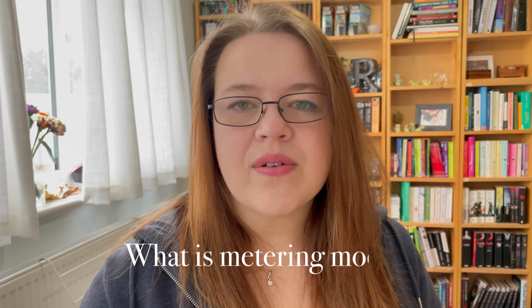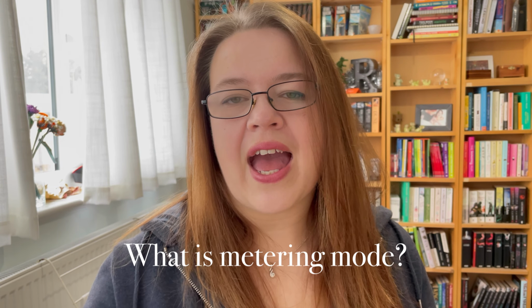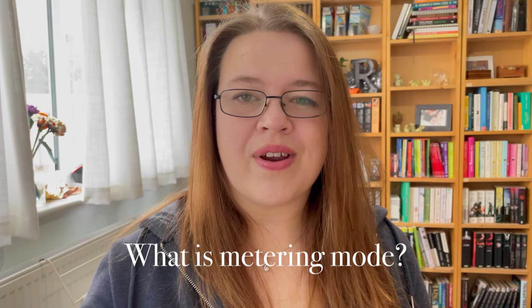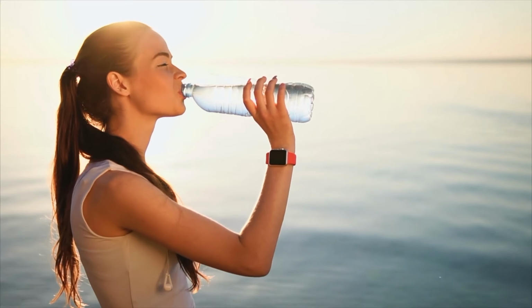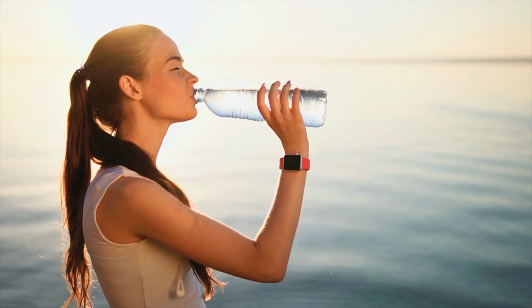Next is going to be metering mode. Metering mode is quite simply how the computer in your camera, that tiny little person who's sitting there doing all the calculations of the light coming in, decides which light do we care about and which light do we not care about. This is really important when you're doing things like backlighting something, because you obviously want the subject to be exposed, but you're not worried if the back is overexposed.